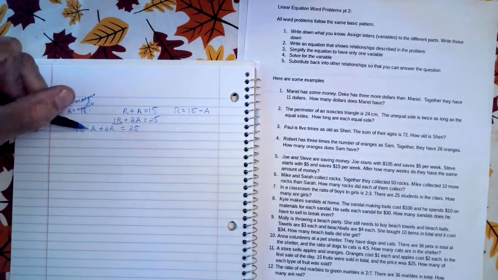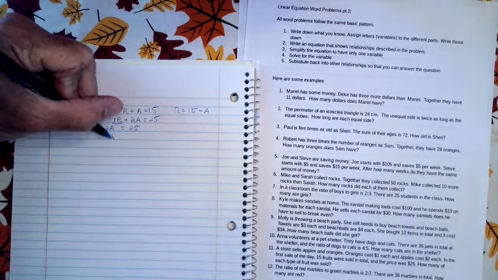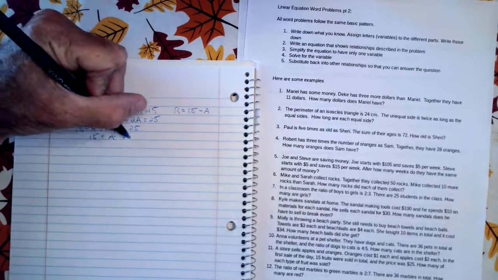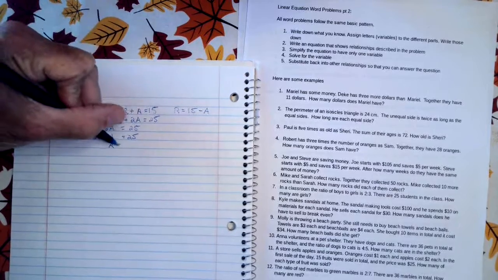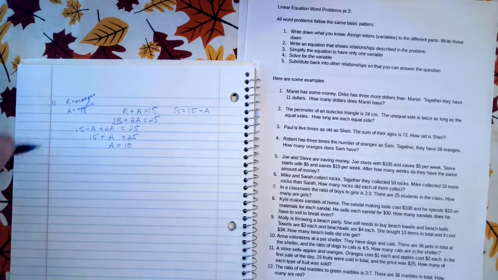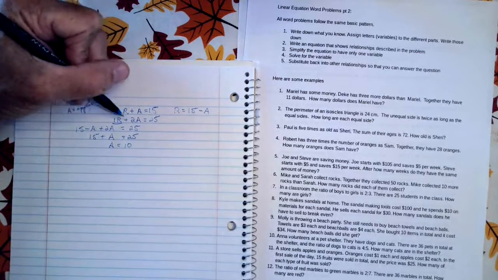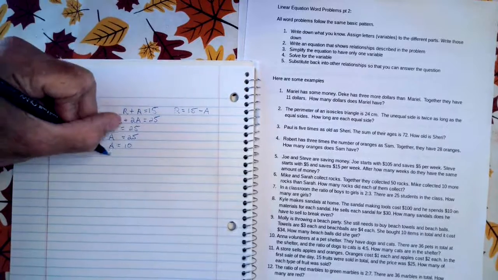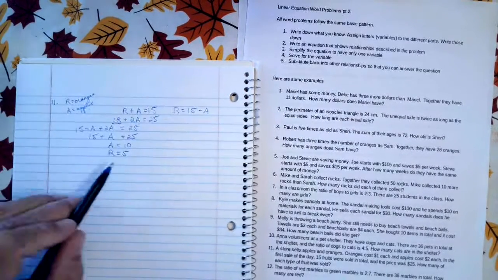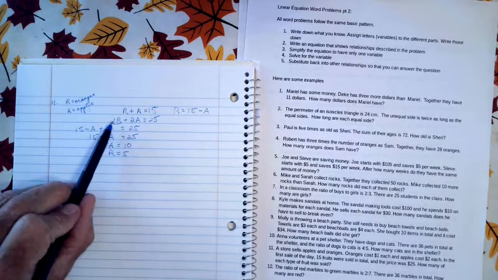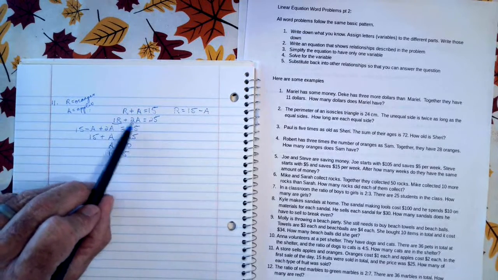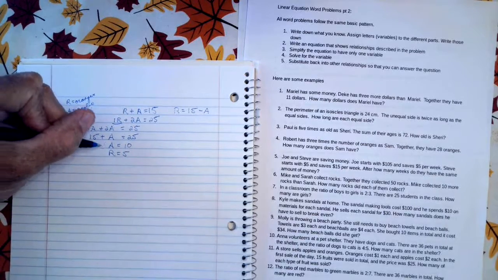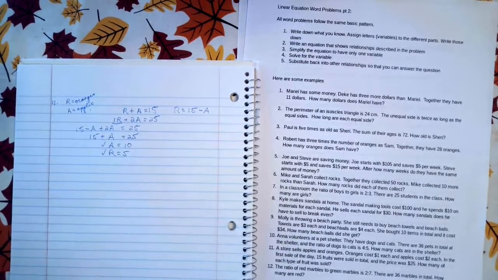So negative A plus a positive 2A is just A. So 15 plus A equals 25. Subtract 15 from both sides. A is equal to 10. So there's 10 apples, and that makes sense. That means R has to be 5, because 5 plus 10 is 15, and 5 plus 2 times 10, or 5 plus 20, is 25. This is right. The question is, how many of each type? Well, 10 apples, 5 oranges.